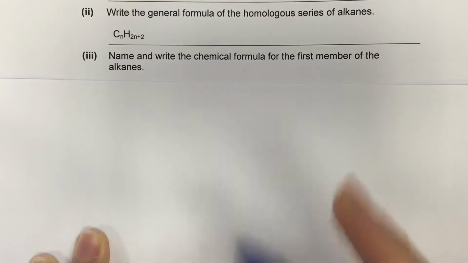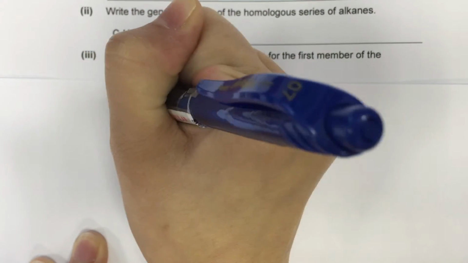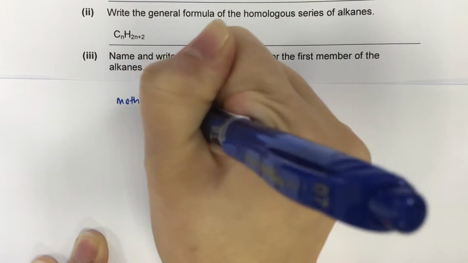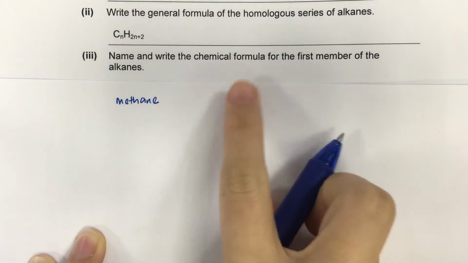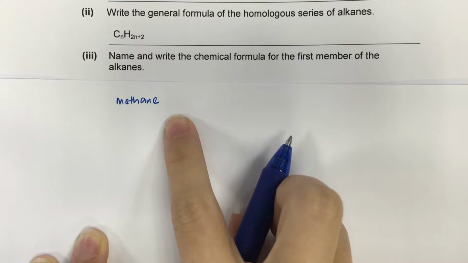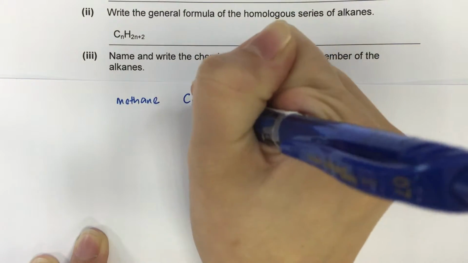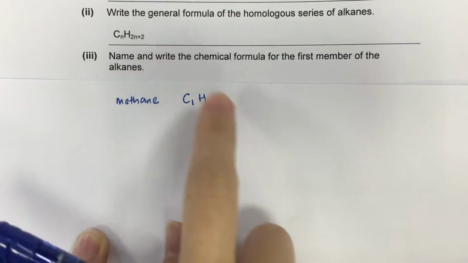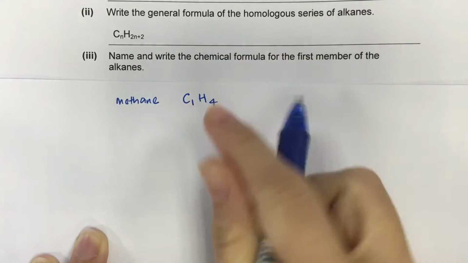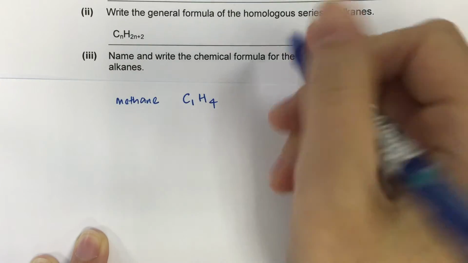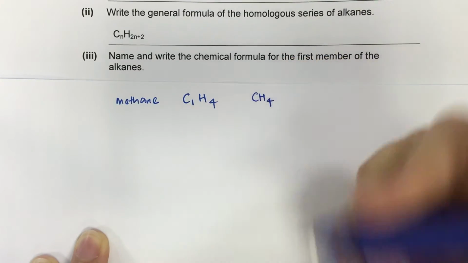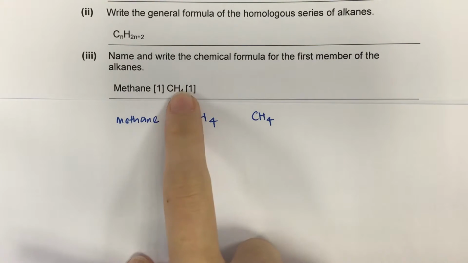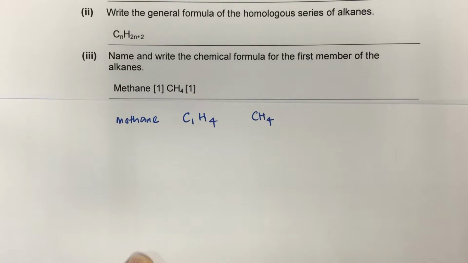first member. So for first members, we start with METH, and since it's an alkane, it will end with ANE. As for the chemical formula, for the first member, it will have 1 carbon, so it will be C1H. 2 times 1 will give us 2, 2 plus 2 will give us 4. So we do not write the 1, therefore it will be just simply CH4. So this question will be 1 mark for methane and 1 mark for the chemical formula.